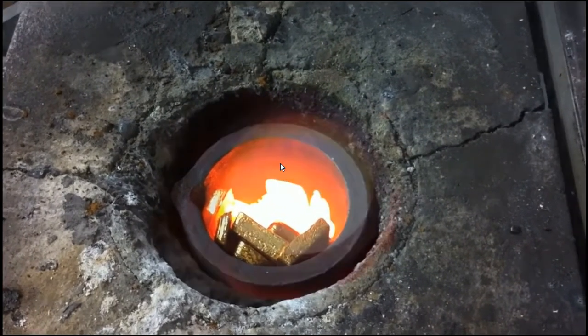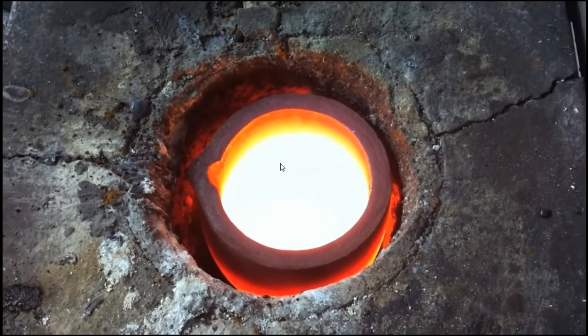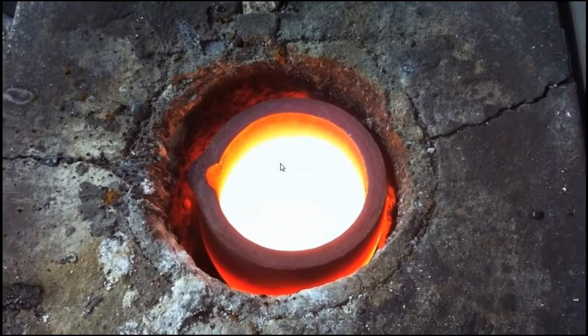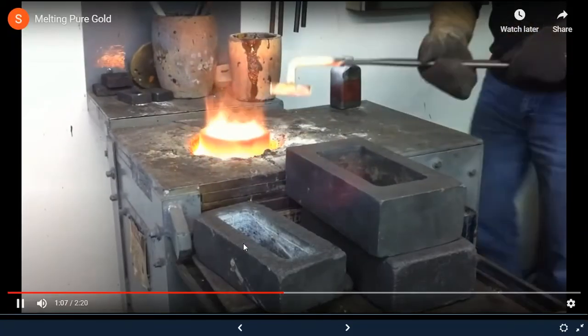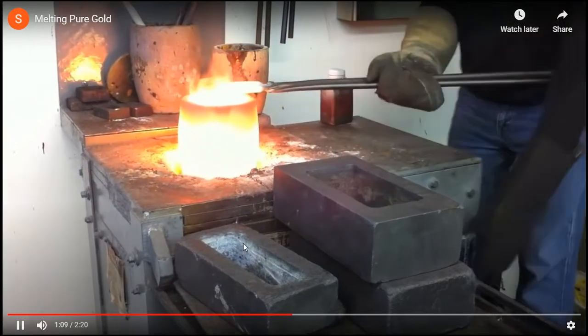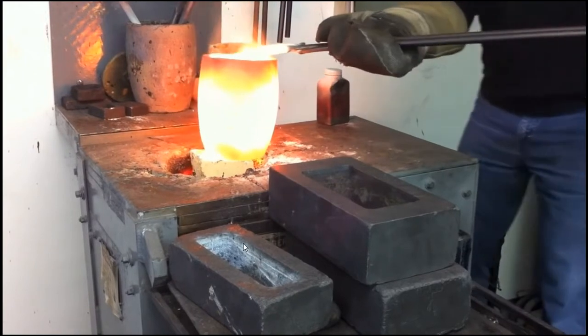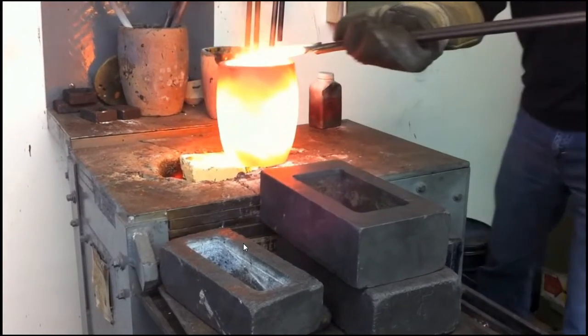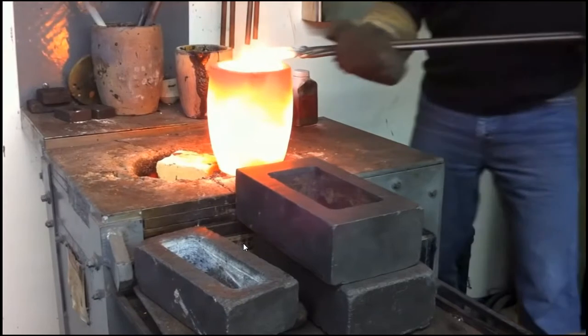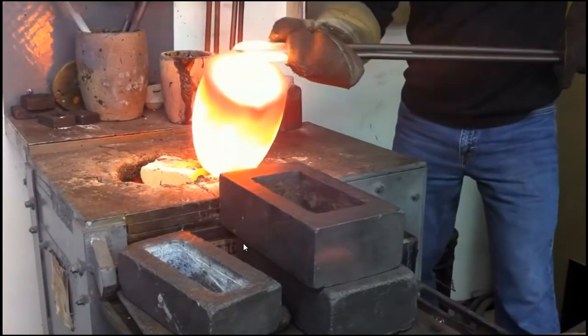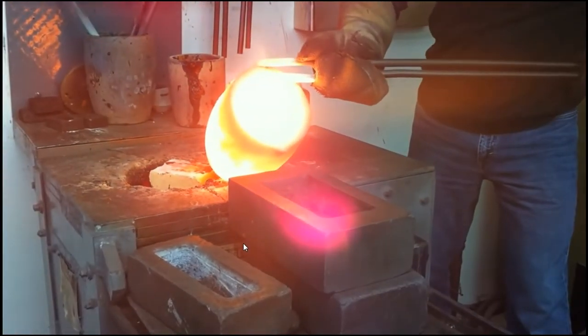Those temperatures did not need to be super high, but of course, for melting the gold, it has to be super high. So it looks like he's finished, and of course, he's being extremely cautious. And let's take a look at what that gold looks like. Looks like he's going to pour it into the mold and make a big brick of gold. Look at that.